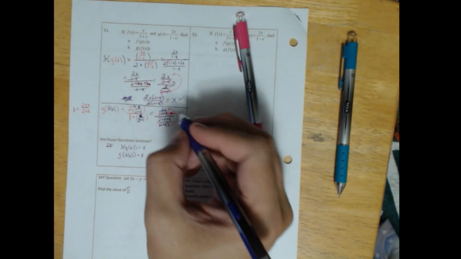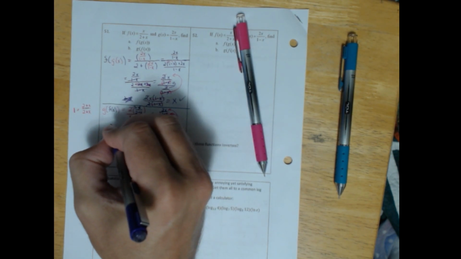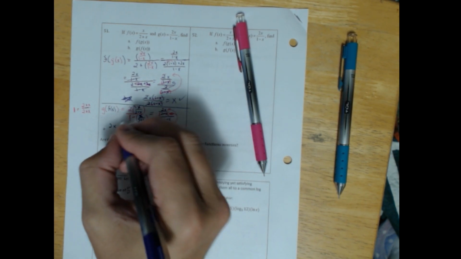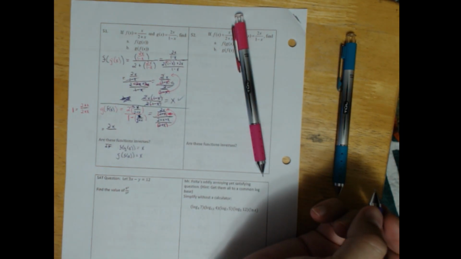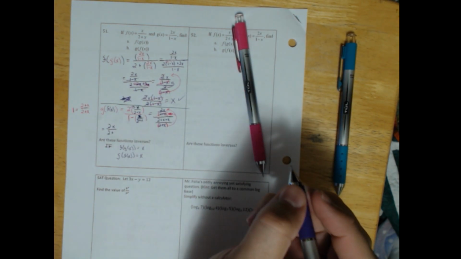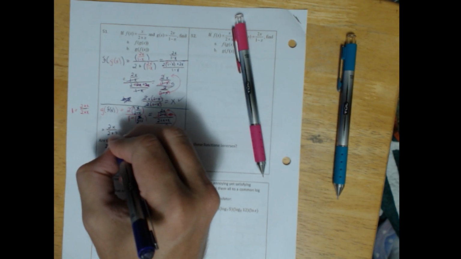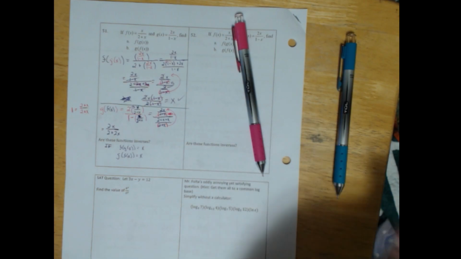So that leaves us with 2x over 2 plus 2x.